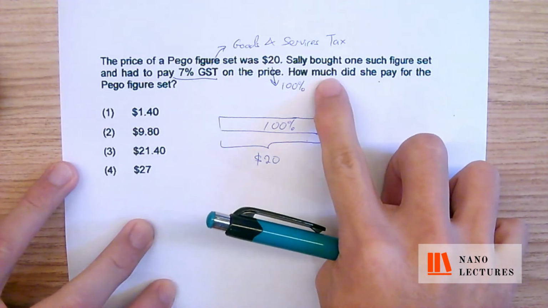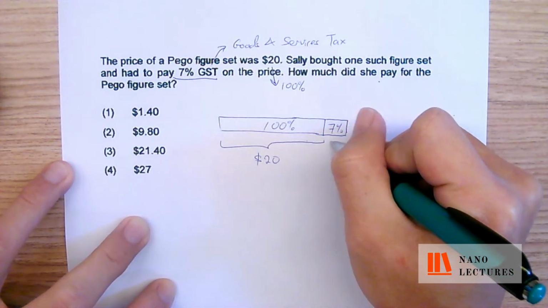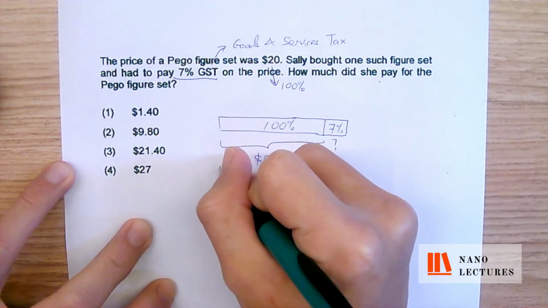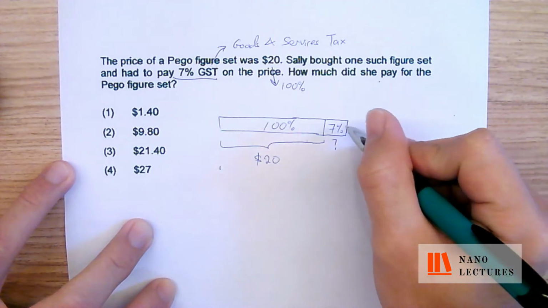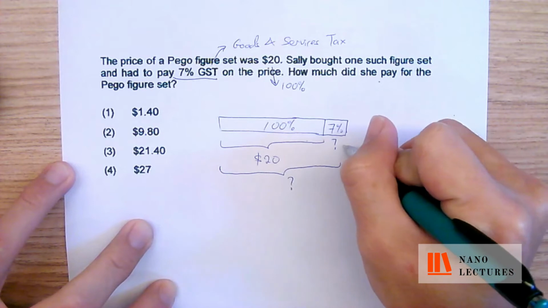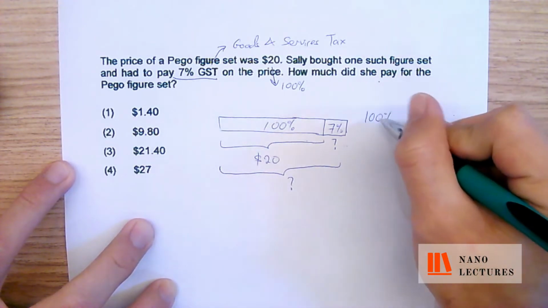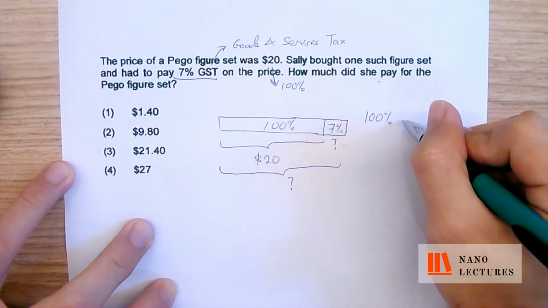Now, the question said, how much did she pay for the figure set altogether? So first of all, we have to find this one. After we find this one, then we have to find the total, which is this big question mark. So we're going to find this small 7% first. So always remember to write down the percentage you're looking for and then draw the arrow.